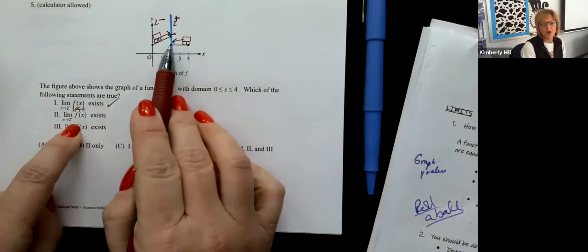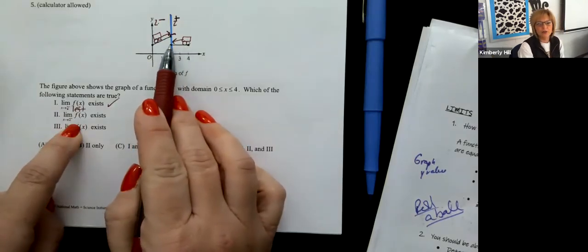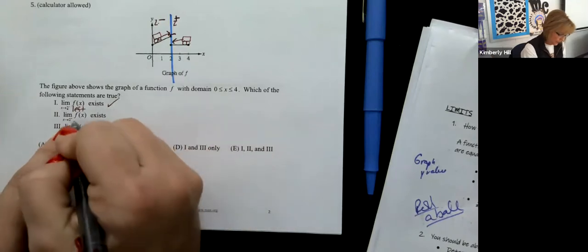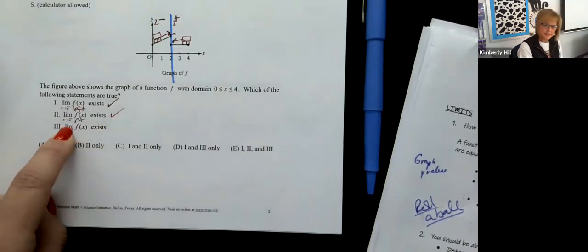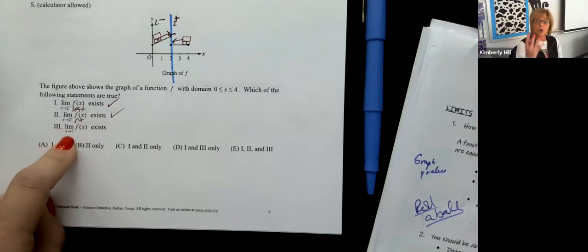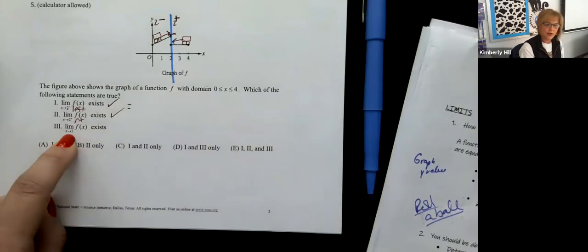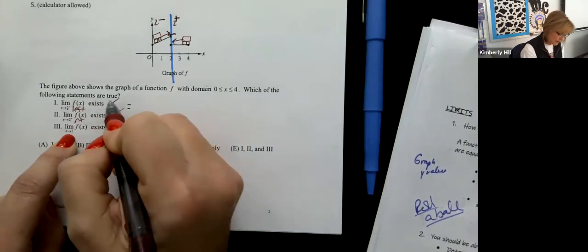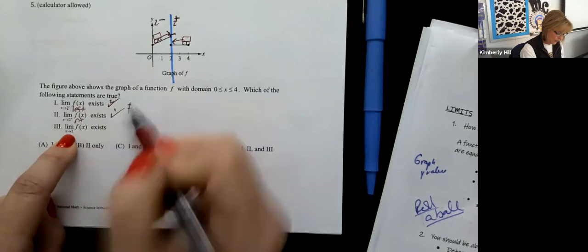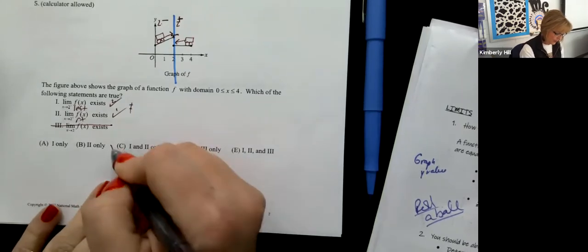Then I look from the right. It looks like it's probably approaching 1. I don't know for sure, but in general, it looks like it's going to 1. So from the right, it does exist. So then I have to decide, does the limit as a whole exist? The only way for this to exist is if these two are equal. This one looked like it might have been around 2, around 1. They are not equal. If they're not equal, this one cannot exist. And so it's going to be 1 and 2 only.